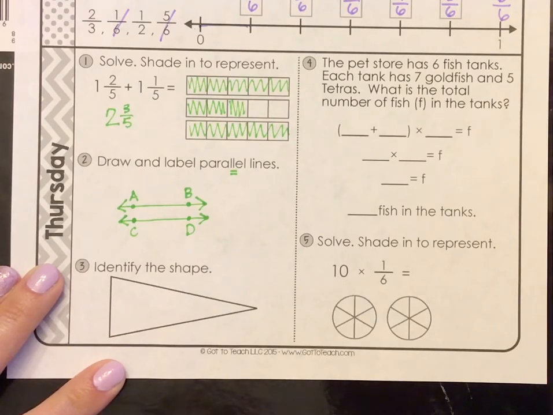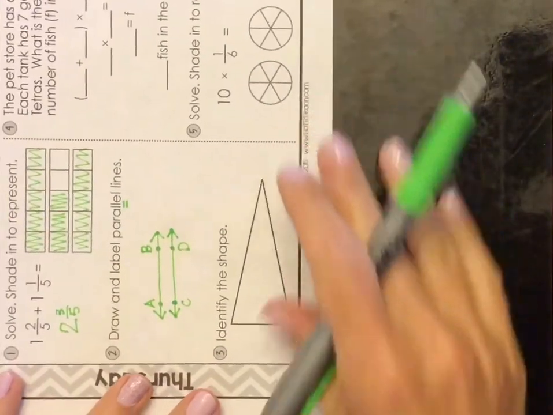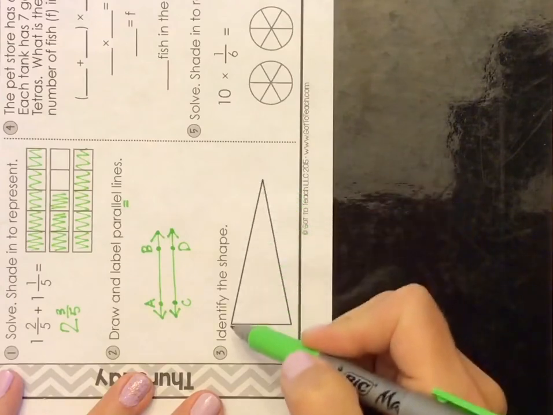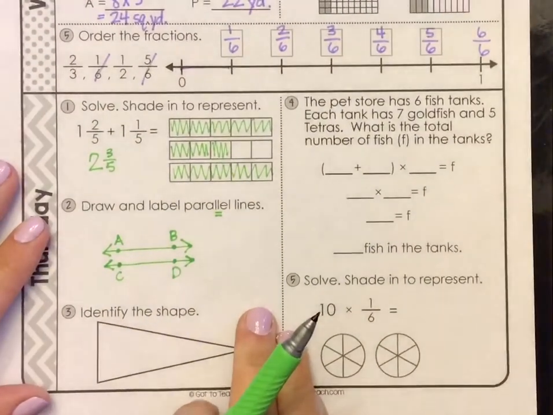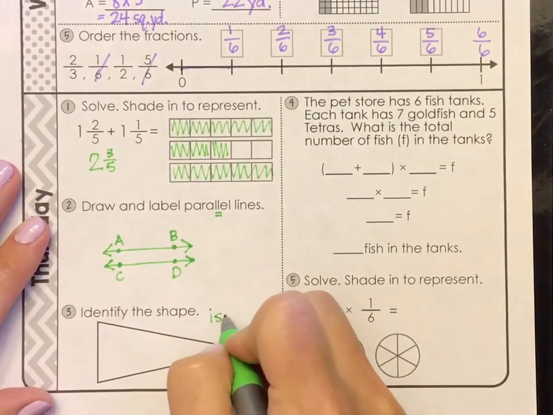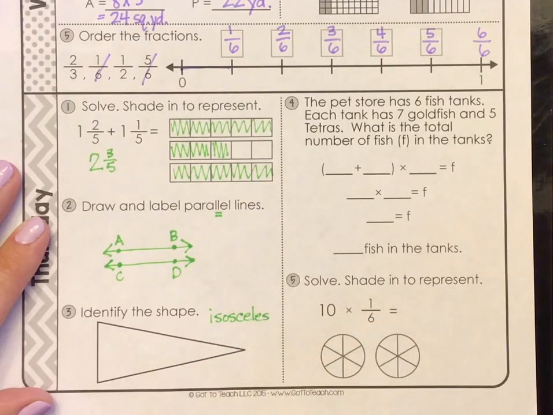If we're looking at this triangle, it may be helpful for you to turn your page. And when you turn your page, look here. These 2 sides are the same length. So this is, let me get my paper squared, this is an isosceles triangle because it has 2 sides that are the same.